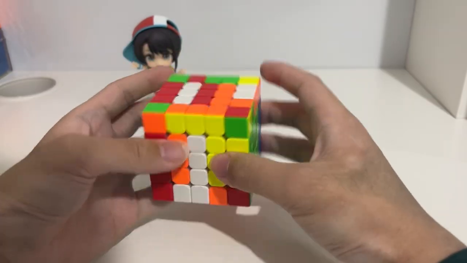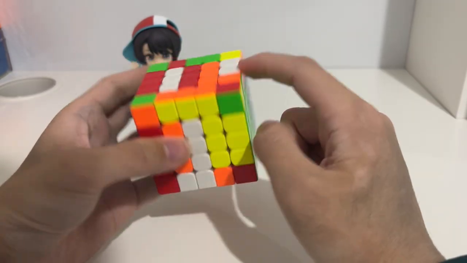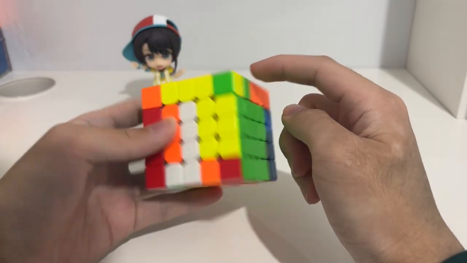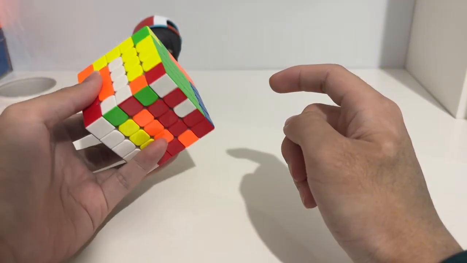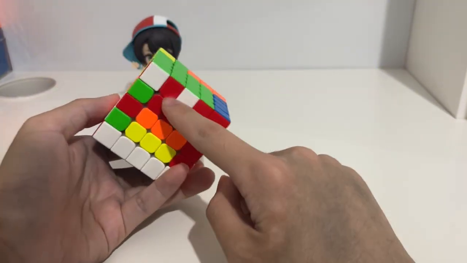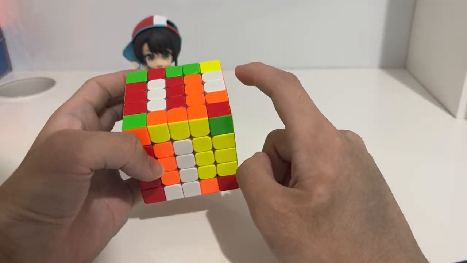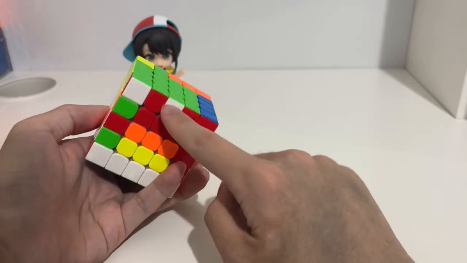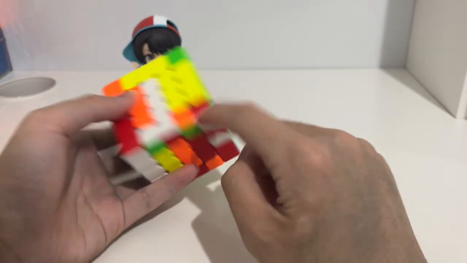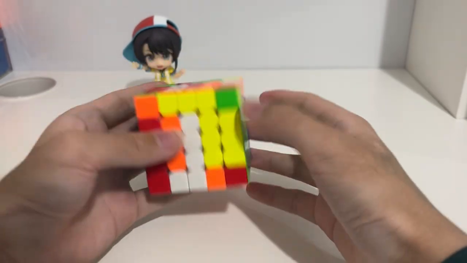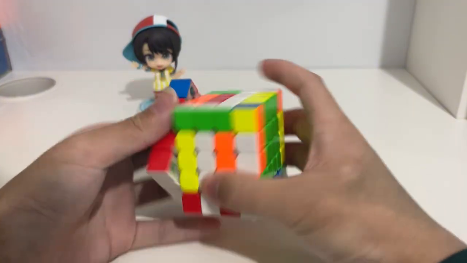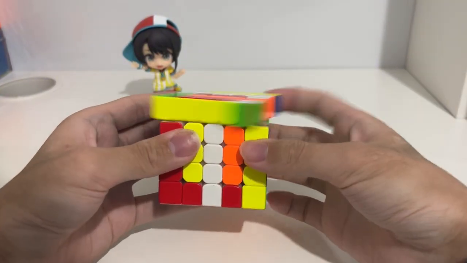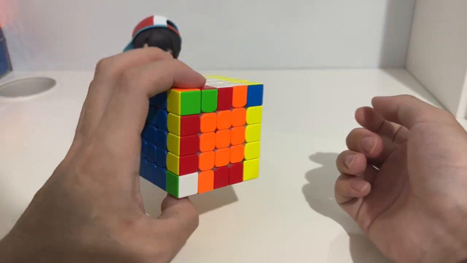And what's next? There's this yellow orange, but I can't find where the other wing is, so I'm going to do this white. Did I say yellow orange? I meant white orange. I'm going to do this white green instead, because those wings are there, so I can just do that, replace it with the last edge, and then last 4 edges.